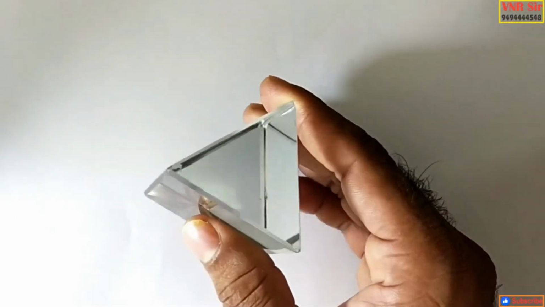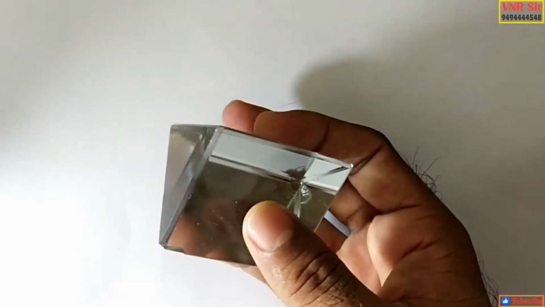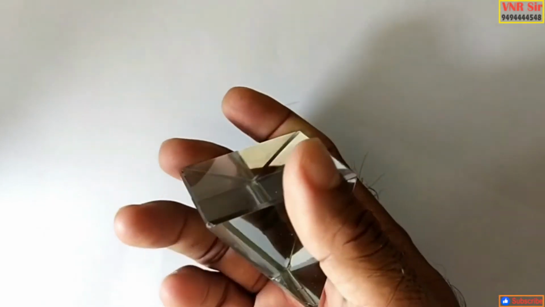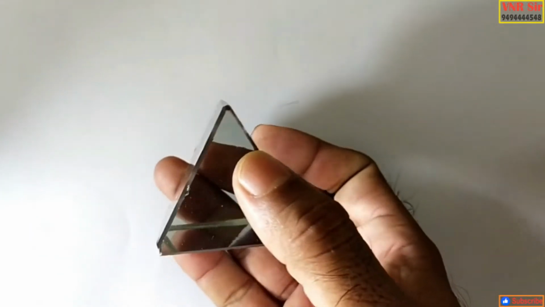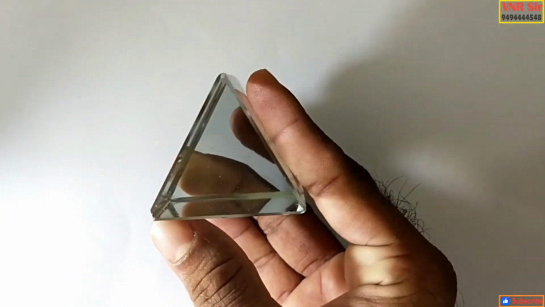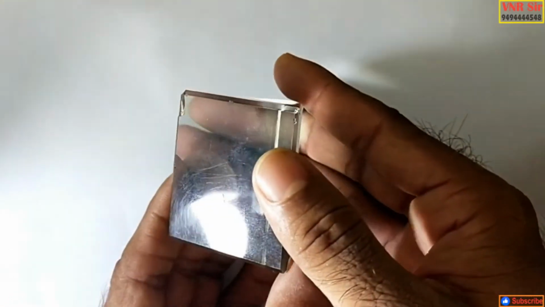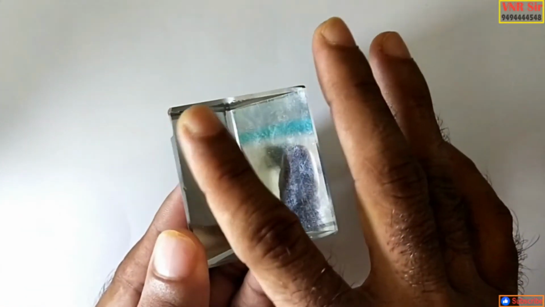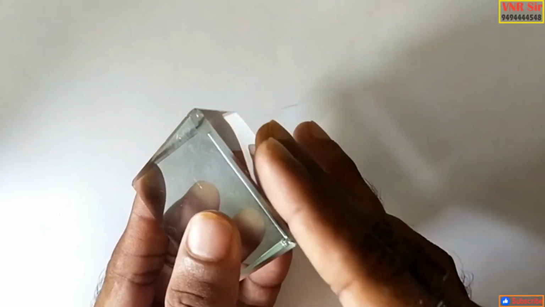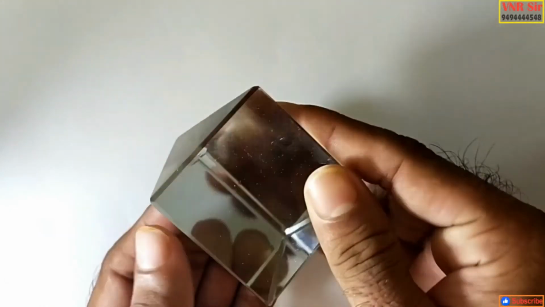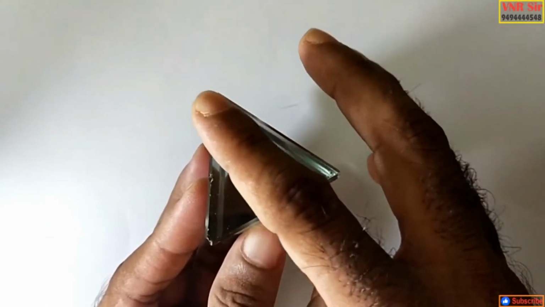I have taken a prism which is made up of glass. So as we discussed, it has 5 faces, and these 5 faces are plane surfaces. Of these, 3 faces are rectangular faces and the other 2 faces are triangular faces.